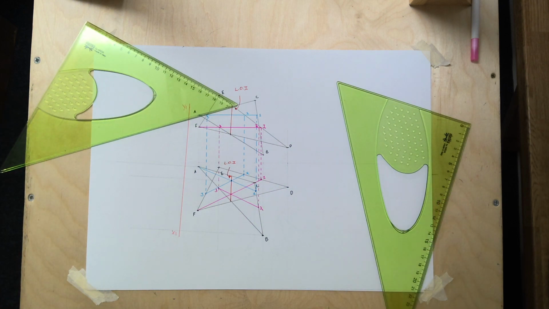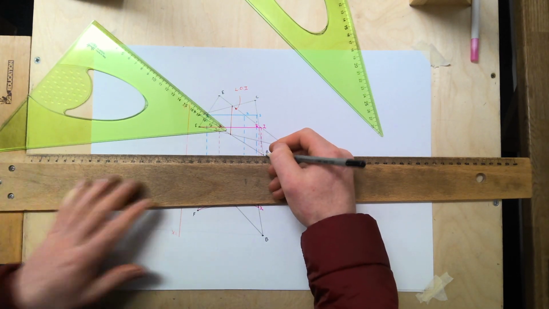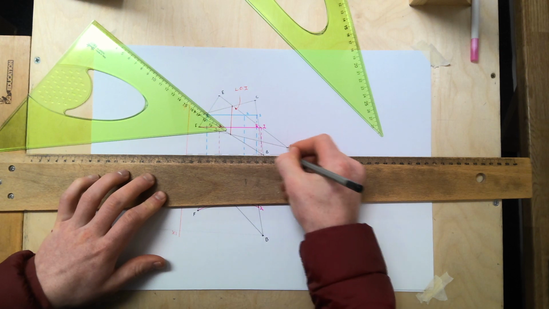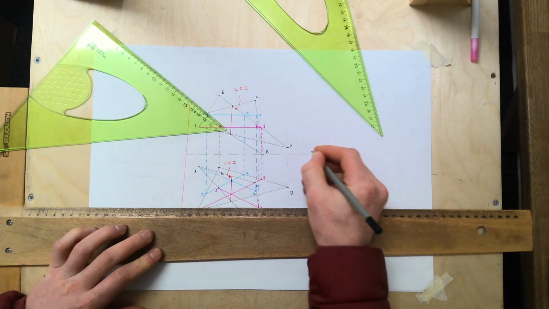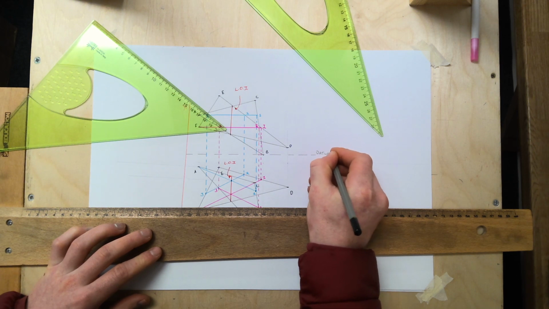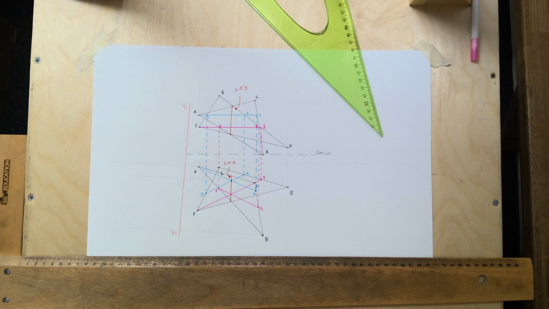I'm going to set up a little datum line there in my elevation, just so I'm getting rid of all that empty space between the XY line and the shape. So B is on the ground, so that means it's going to be on the XY line.